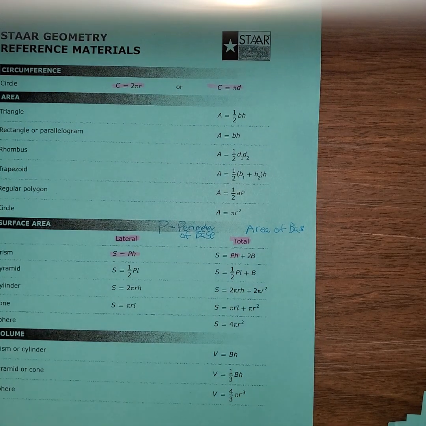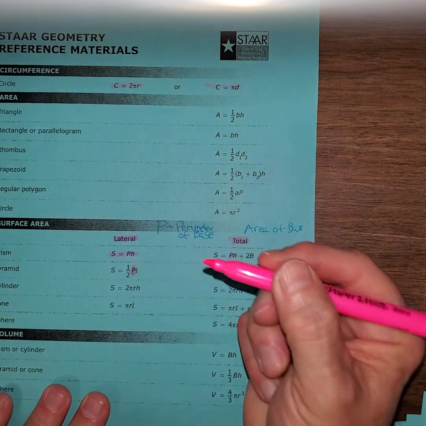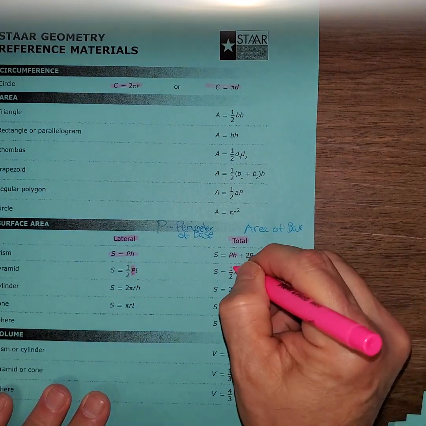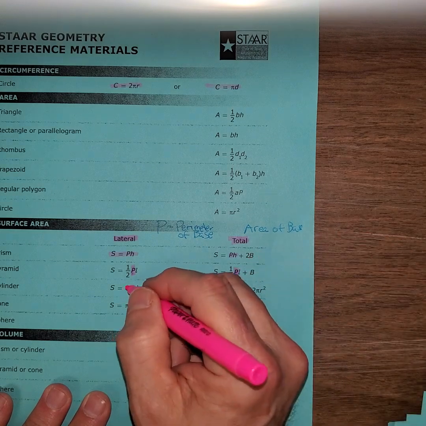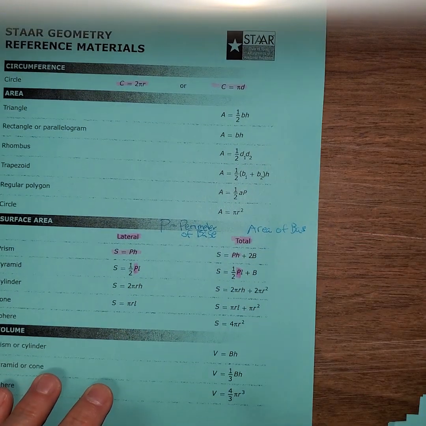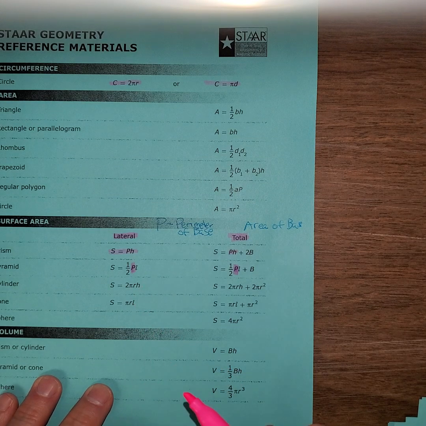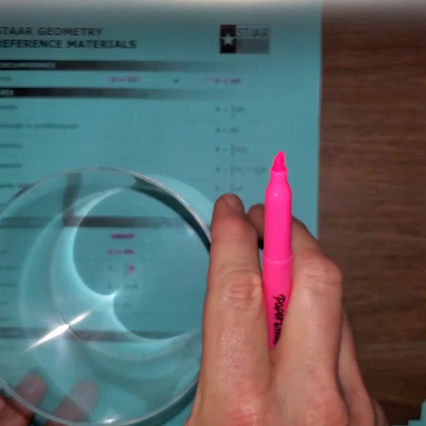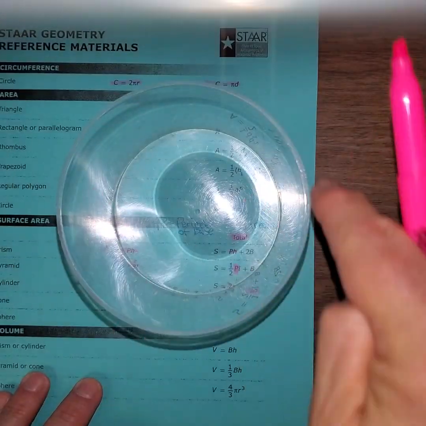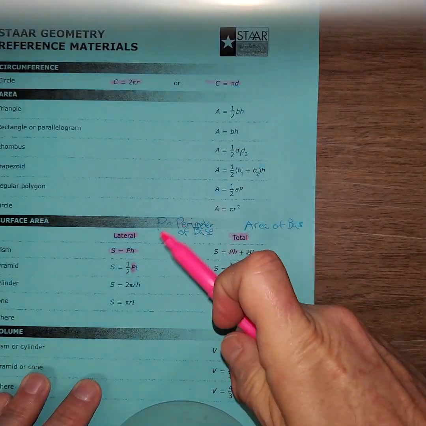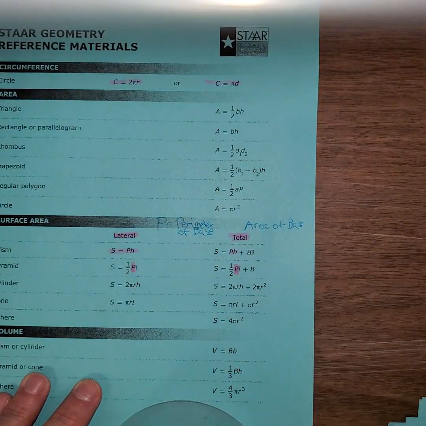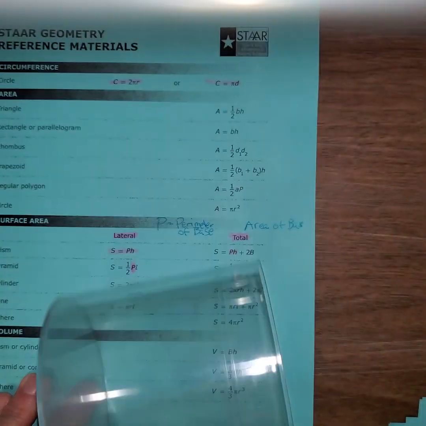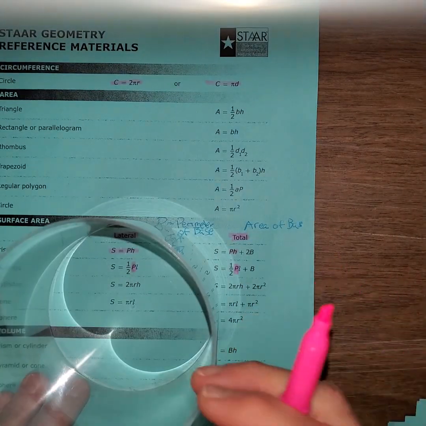Okay, so that's the kind of thing that we're going to be doing. Capital P in all of these problems is the perimeter of the base. In cylinders, their bases are going to be circles, right? So if you have a circle, then the perimeter of this would be the circumference formula. That's why it's 2 pi r. But if they wanted the total lateral area, then it would be 2 pi r times the height, which is h.